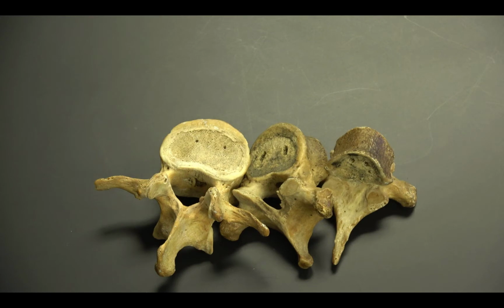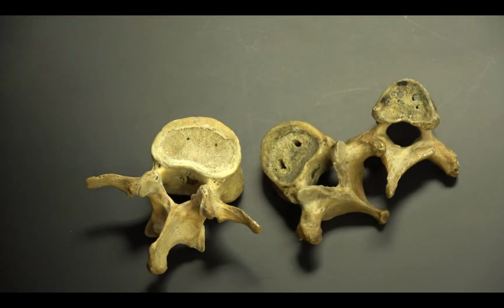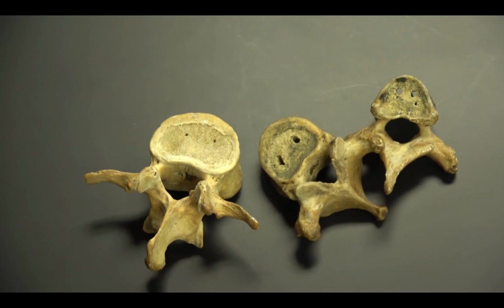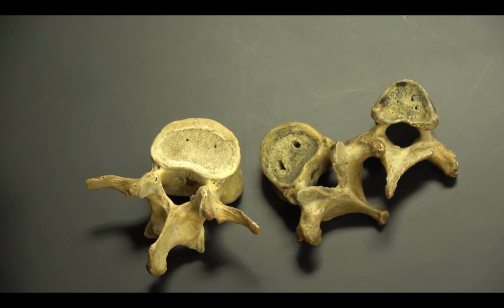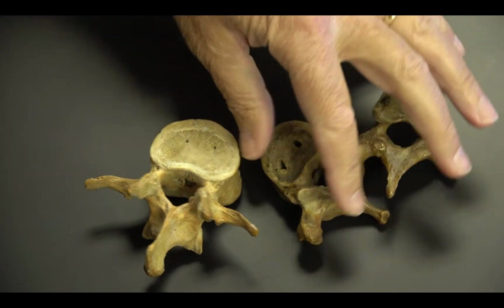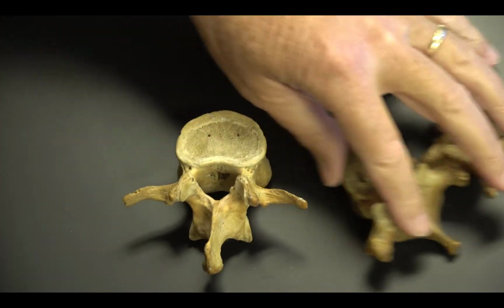Let me grab something here. Okay, so let me turn this too so I can see it a little bit better. Okay, great. So we've been working on this thing.